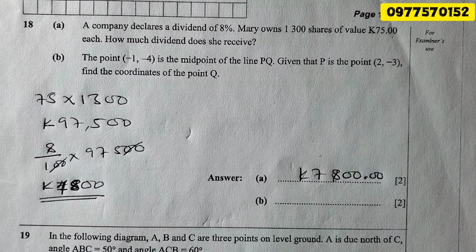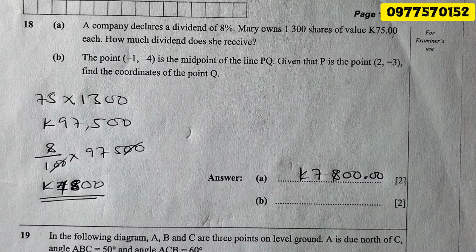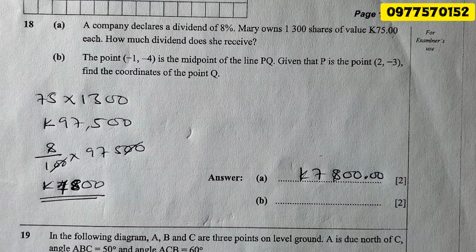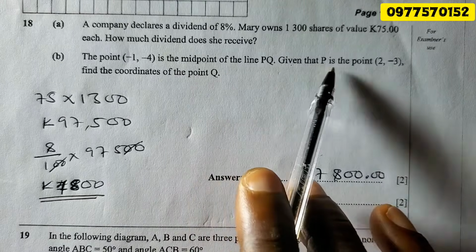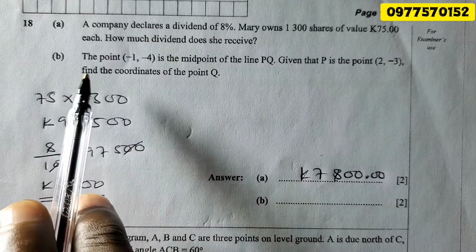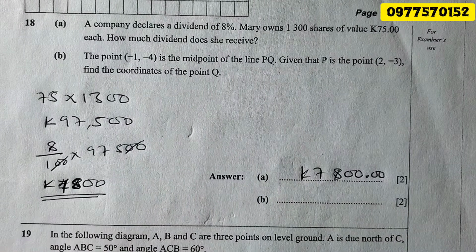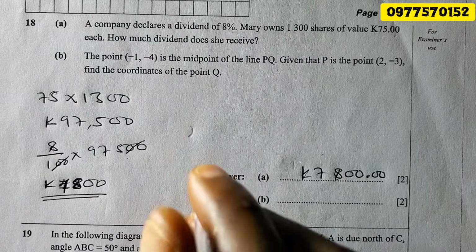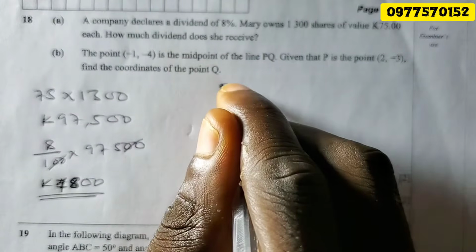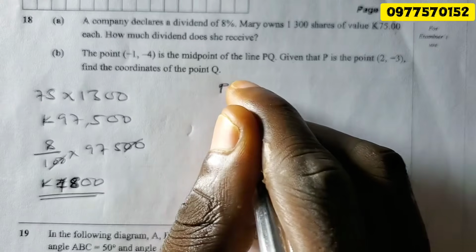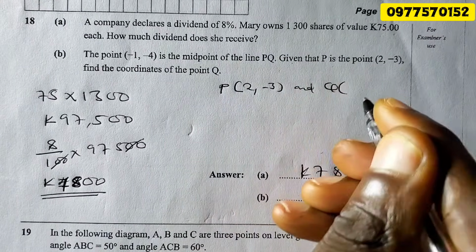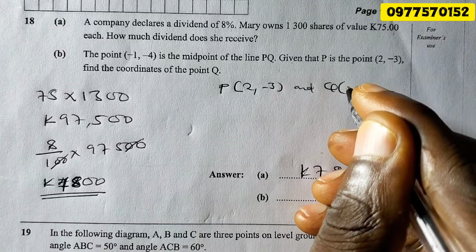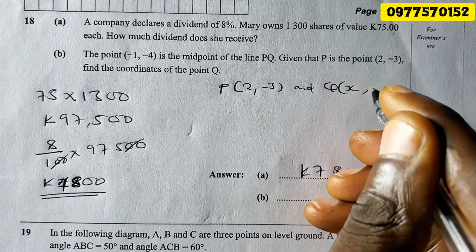The next question is saying this point is the midpoint of the line PQ. Given that P is the point, find the coordinates of Q. This is very simple. The coordinates of P are 2, negative 3, and the coordinates of Q are x, y.